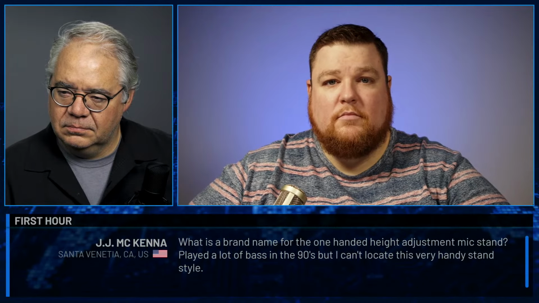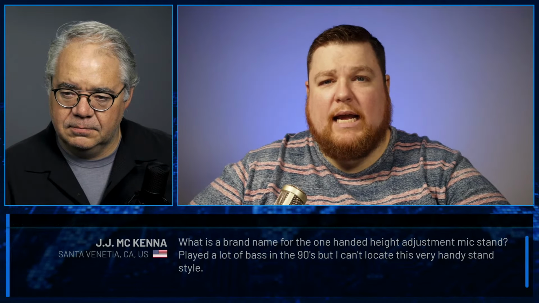What is the brand name for the one-handed height adjustment mic stand? I play a lot of brass in the 90s, but I can't locate this very handy stand style. Go ahead, John. The K&M 26085, I'll post it in chat, is the one I've used.